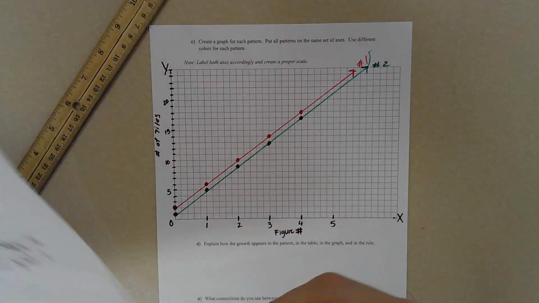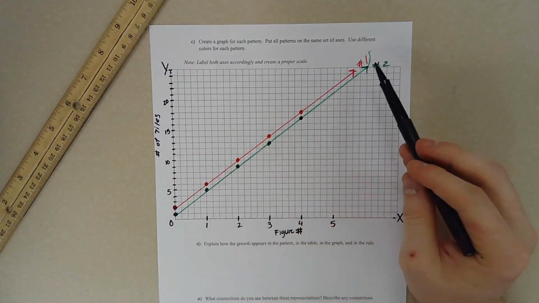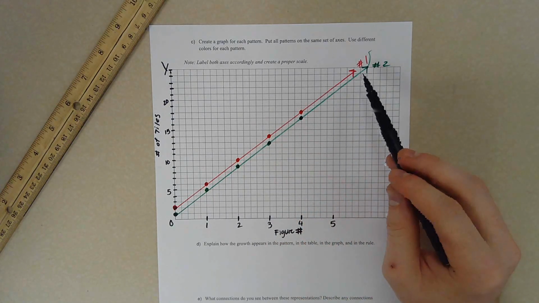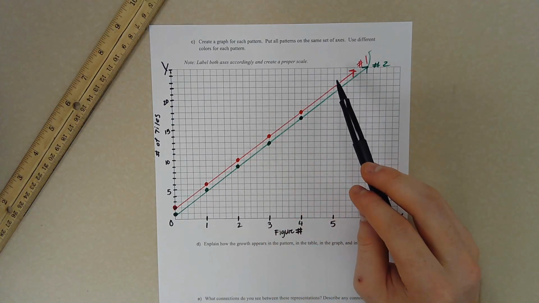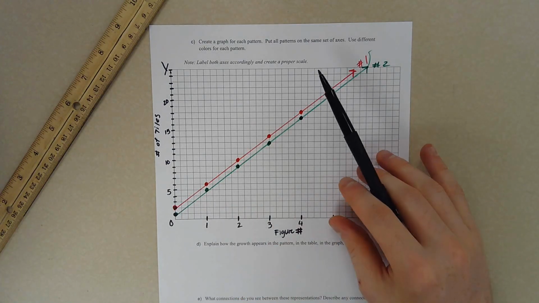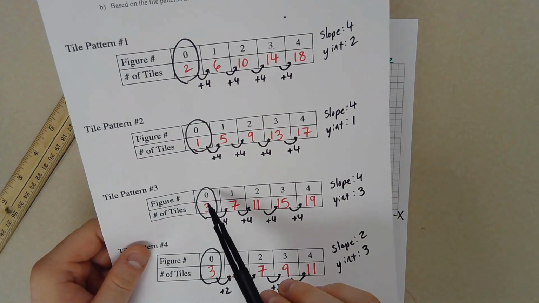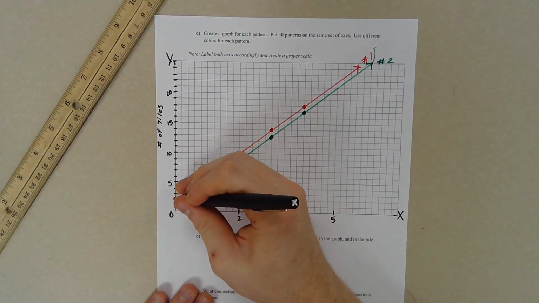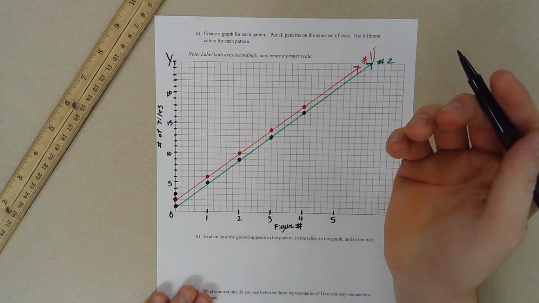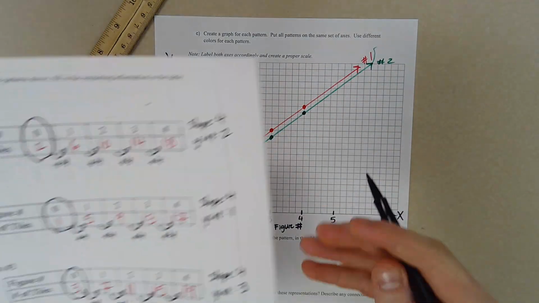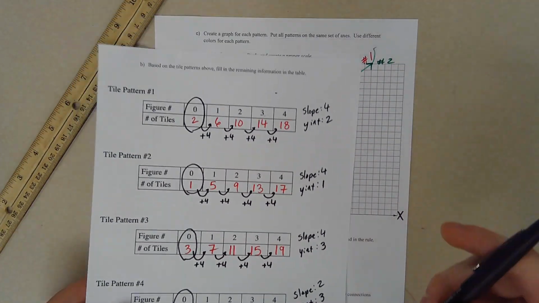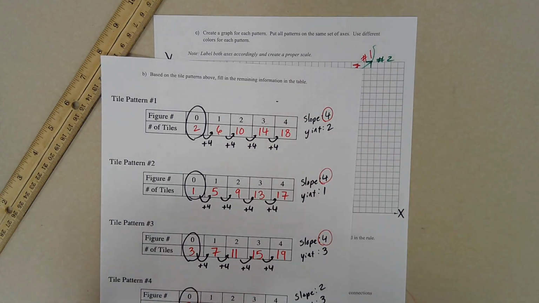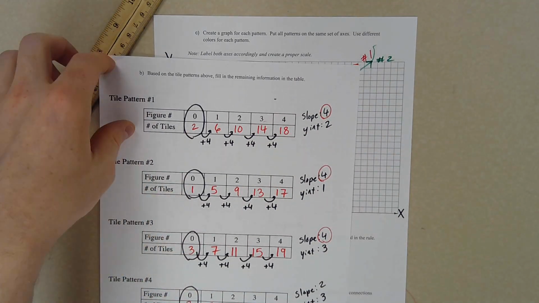Tile pattern 3. So that means, if they have the same line and they're both straight but they never touch each other, they must have the same slope, but they're starting at different spots. Figure 3 here, we're going to graph figure 3 at 0, 3. Another line didn't start at the same spot, but look, we already knew the slope in all of these was 4, 4, and 4. So it's going to have the same slope.